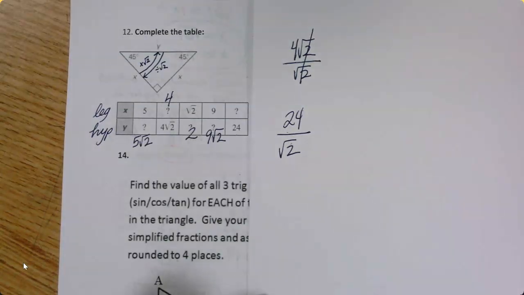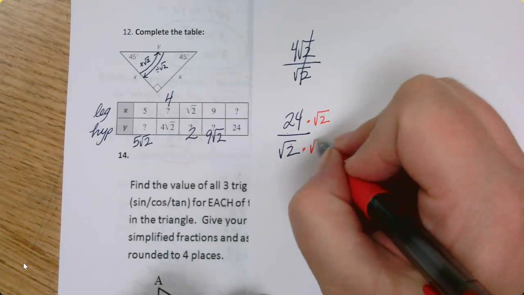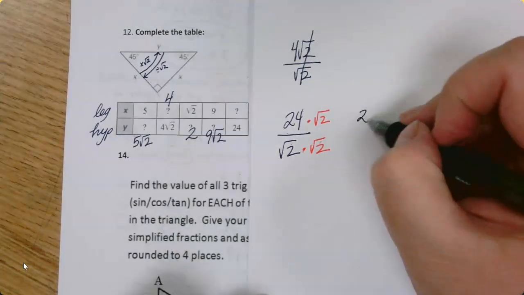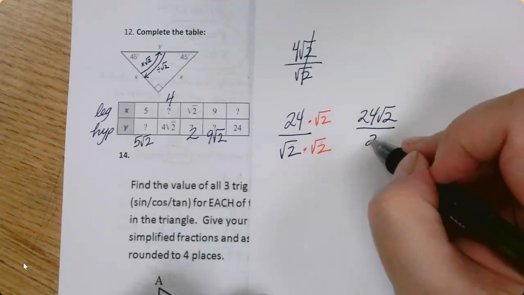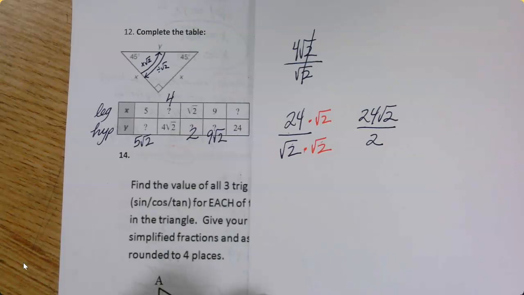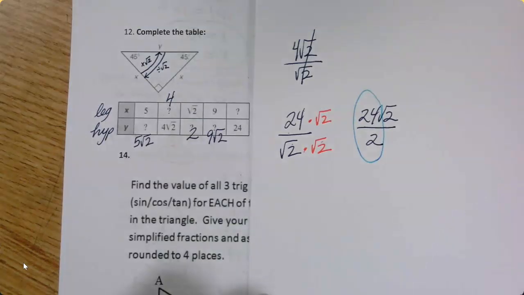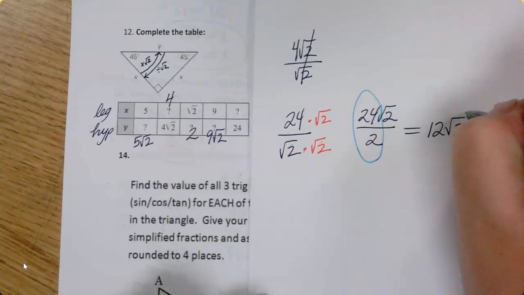Now, when I say have to do, I mean if you don't have a calculator that will do it for you. So I'm going to multiply on both top and bottom by square root of 2. What that gives me on top is 24 times square root of 2, and on the bottom, that just gives me a 2. Now I can simplify because 24 over 2 simplifies as 12 over 1. So this is just going to be 12 times the square root of 2.